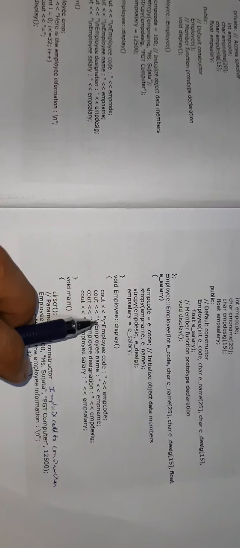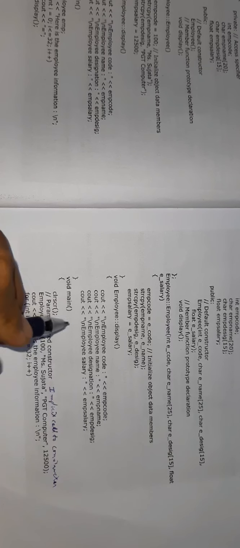So what you're doing is assigning the values. Whenever a parameterized constructor is defined and an object gets created, since we have to pass these values, they get passed here. It holds the values, or in this case the parameters, the arguments.